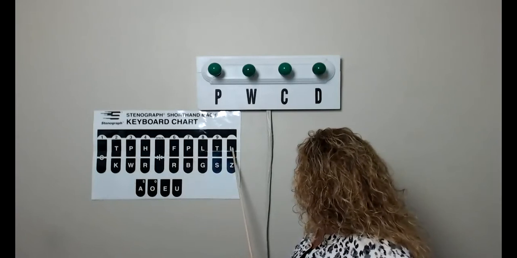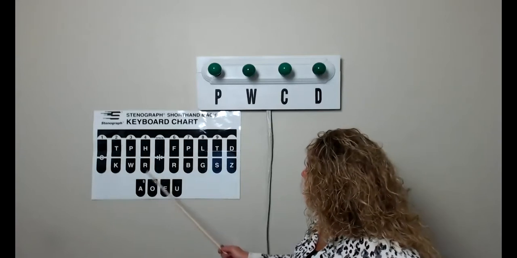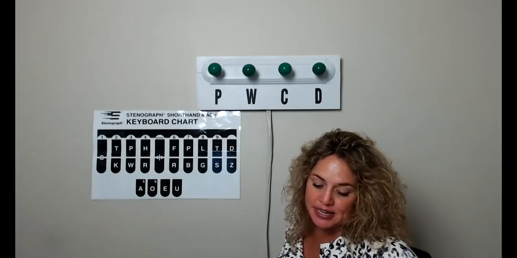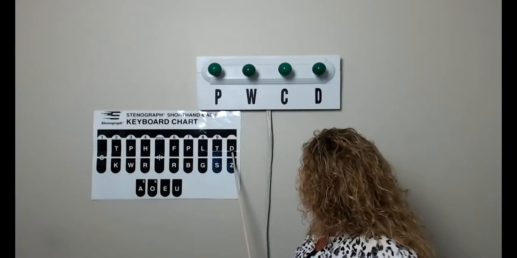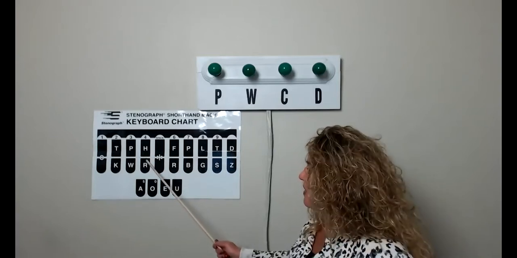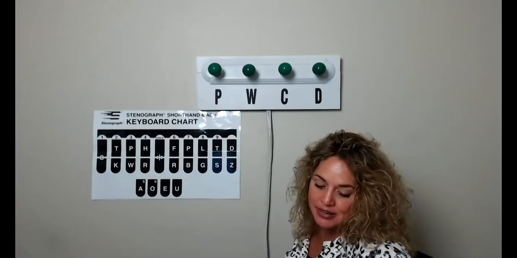Panted, P-A-N-T, in a second stroke, come back for final D. Slanted, S-L-A-N-T, second stroke, come back for final D. Past, P-A-S, in a second stroke, come back for final D. Laughed, laughed is written very phonetic, L-A-F, in a second stroke, come back for final D.